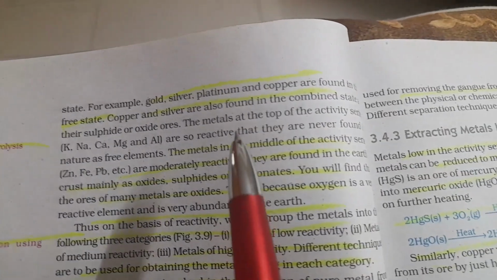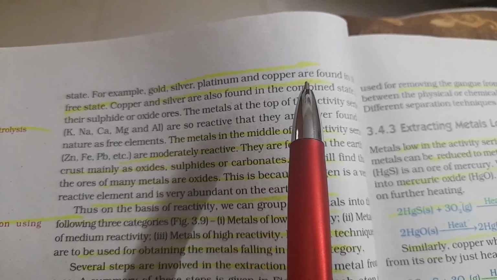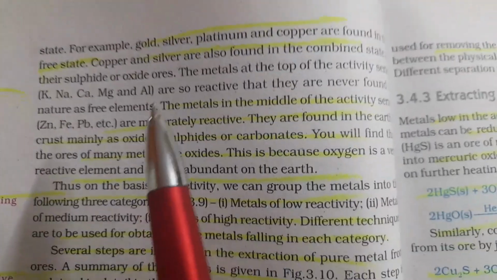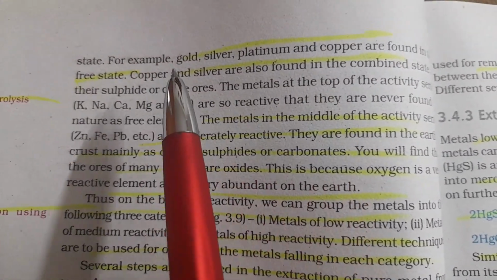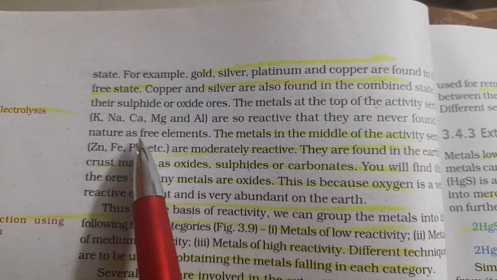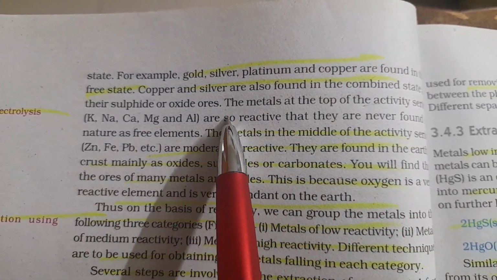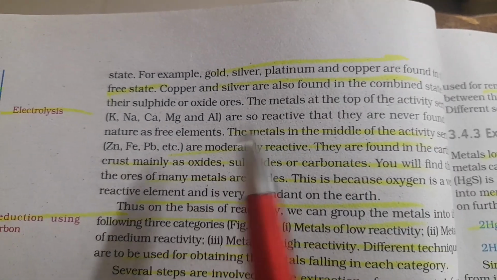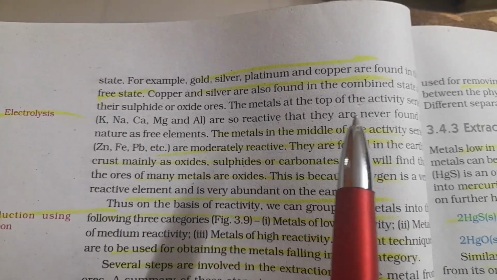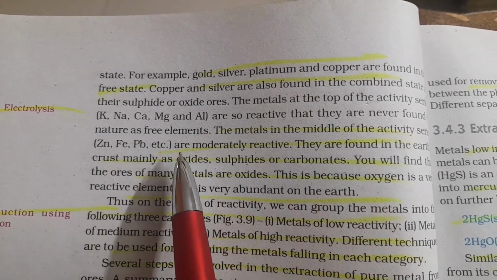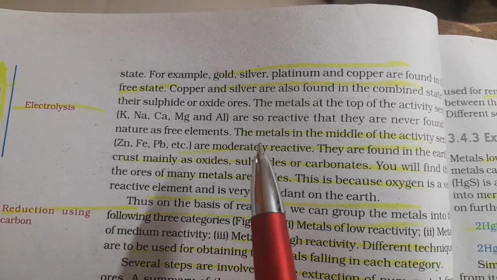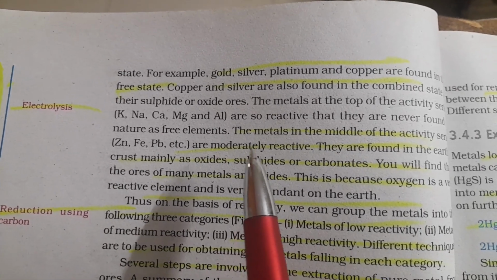For example, gold, silver, platinum and copper are found in the free state, and copper and silver are also found in a combined state as their sulfide or oxide ores. As I already said, metals at the top of the reactivity series are very reactive, and you can never see them as a free element because they always have a tendency to react with other elements and be in a combined state.